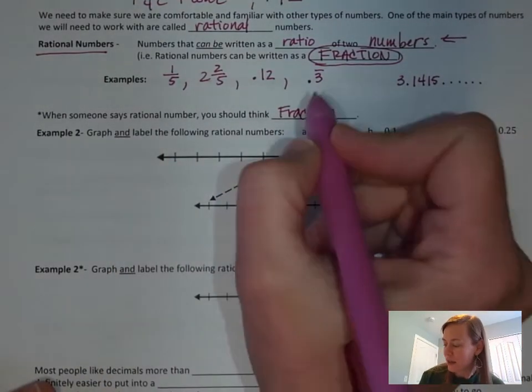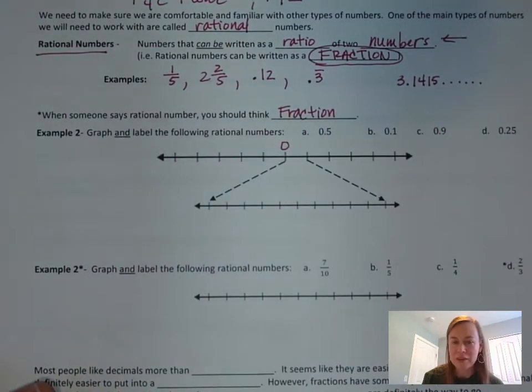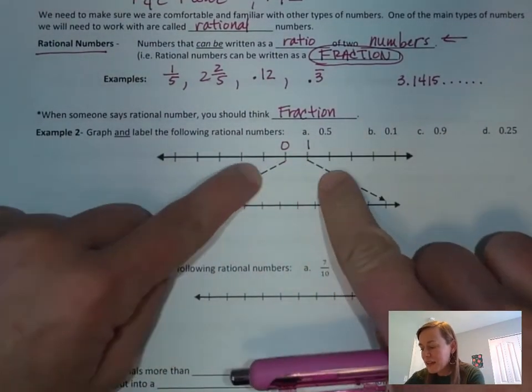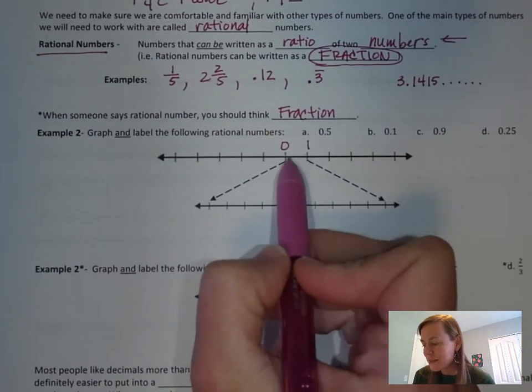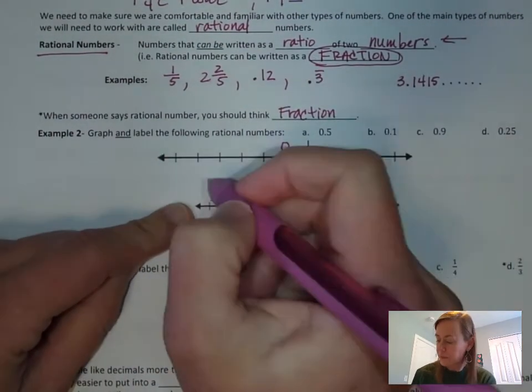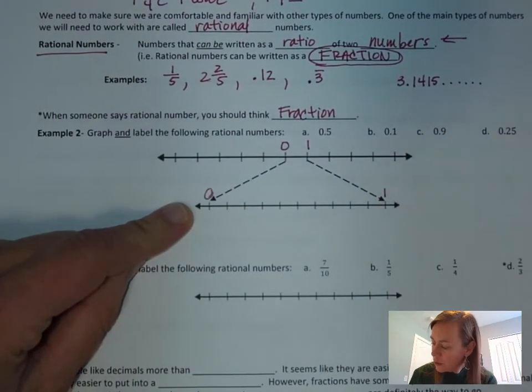So this is kind of weird looking, I know. We've got 0 here on the number line, and we've got 1 here on the number line. And what this does is it just kind of blows up that in-between space. So instead of having this teeny little space to write in, we've made it bigger so you can really see what's going on. So we have 0 down here and 1 right here.